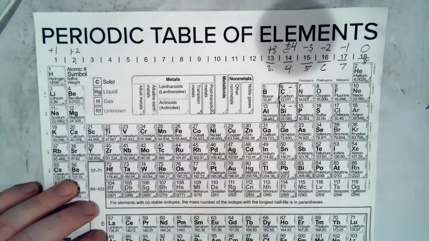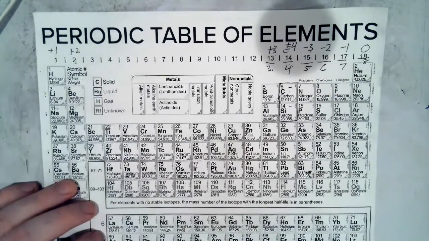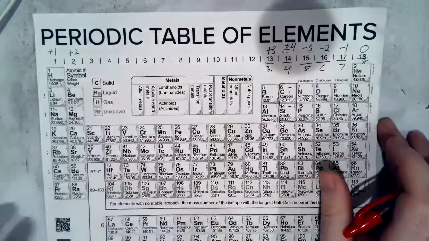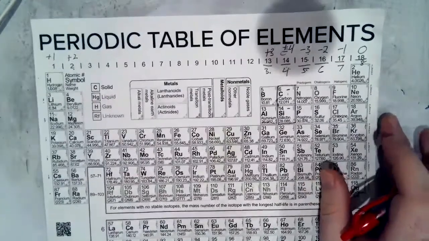But I just want to go back to my list here. Let's see. Oh yes, Lewis dot. So off the same thing here, I'm going to use 2 pieces of paper to do this.